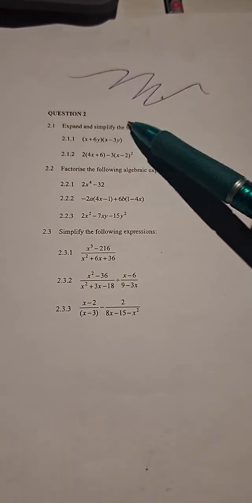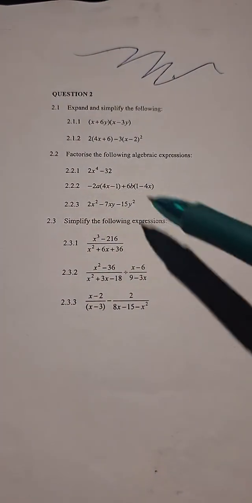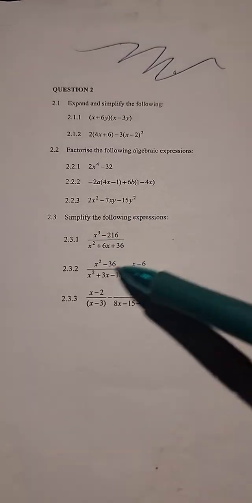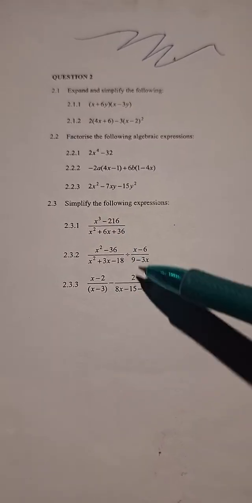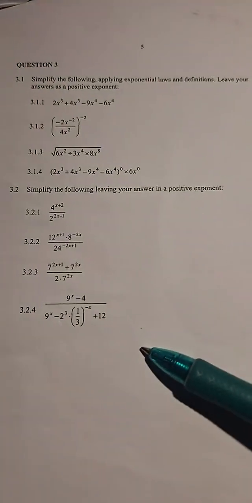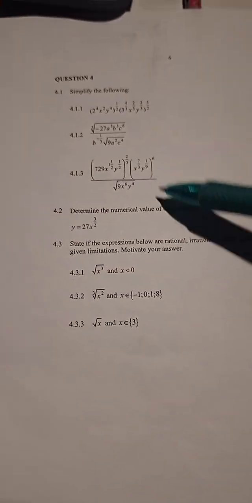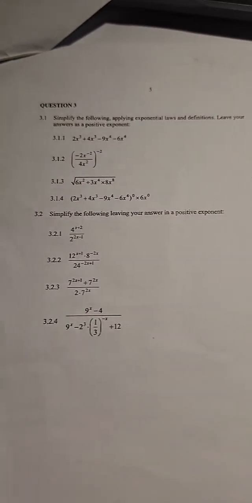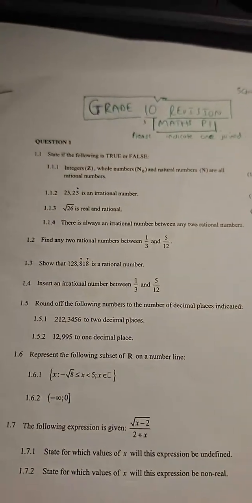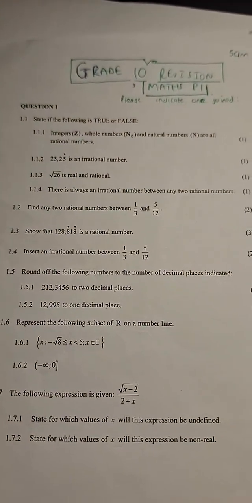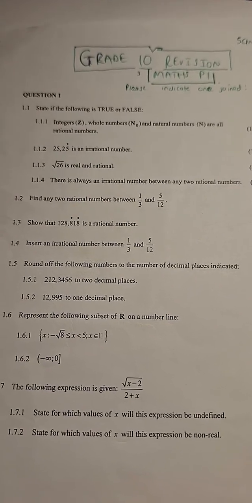Do you want to perhaps look at expanding and simplifying, factorizing, or addition and subtraction of algebraic expressions, fractions, division and multiplication? Do you want to perhaps focus on a little bit of exponents? What is the feeling in the house? What do you guys think? But please don't comment if you're not in grade 10. Comment if you're in grade 10. What would you like? Or would you like to do functions?